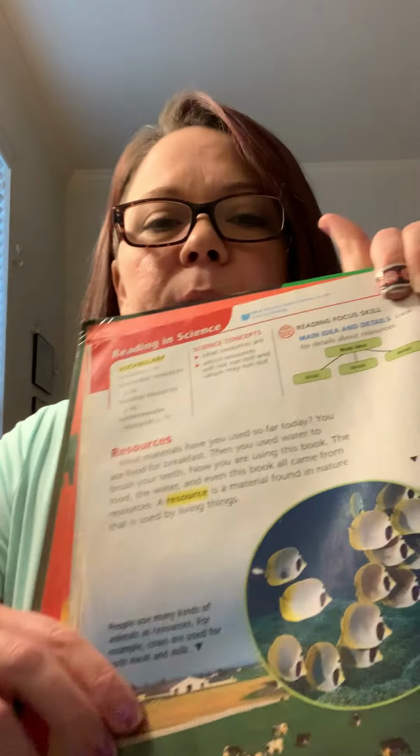People use many other kinds of resources every day. Air, rocks, metals, oils, salt. Do you put salt on your popcorn or your French fries? That's a resource. And these are just a few examples of resources. Resources are found in many kinds of places. They can be above the ground and they can also be under the ground, below the ground. Okay, now let's look at the pictures.